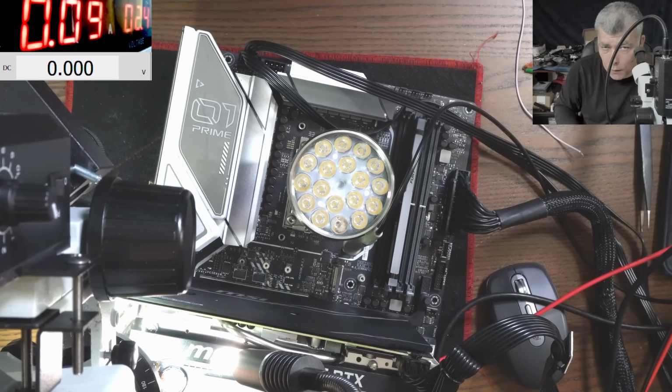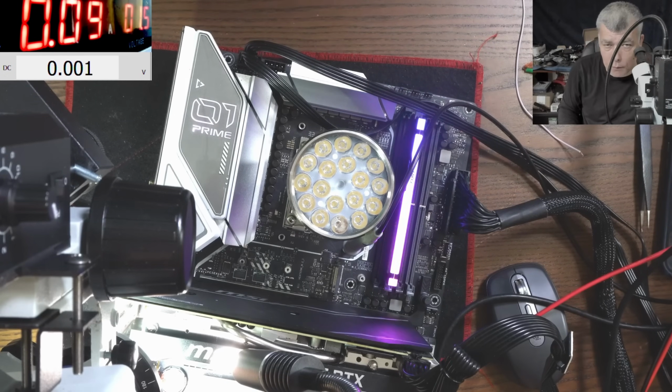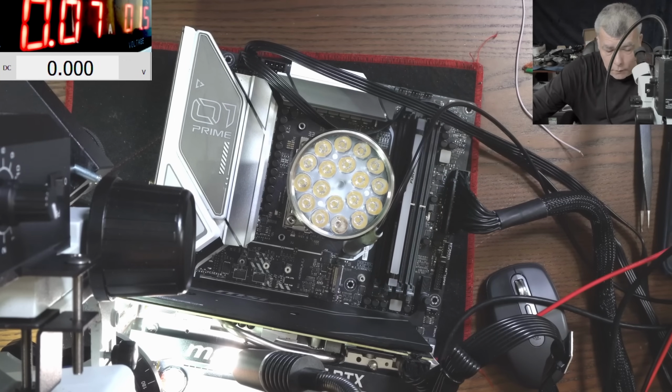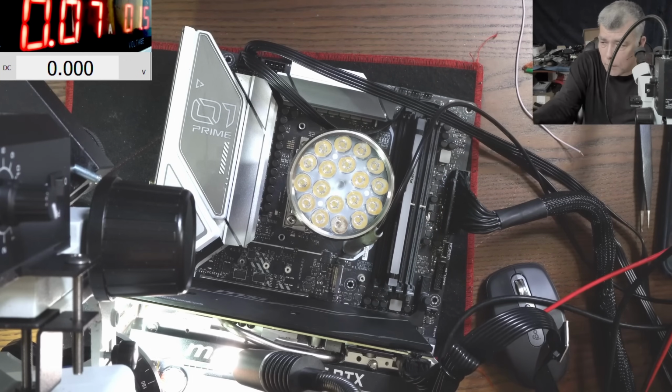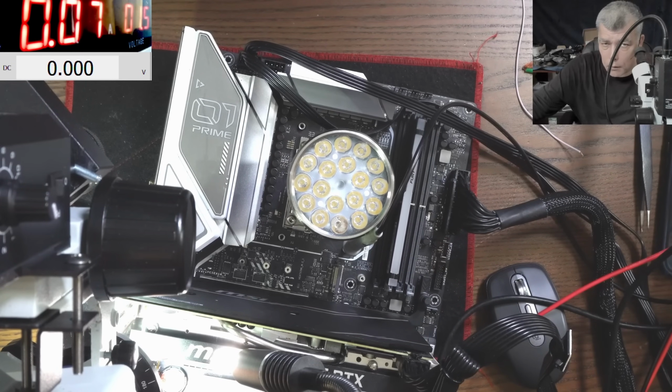2.4. No. 2 volts. No. 1.6. 1.5 volts. Power on the board.